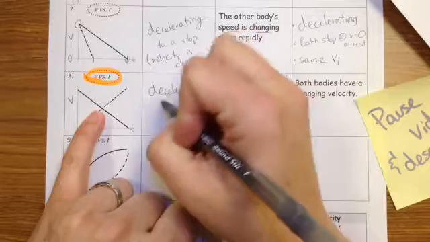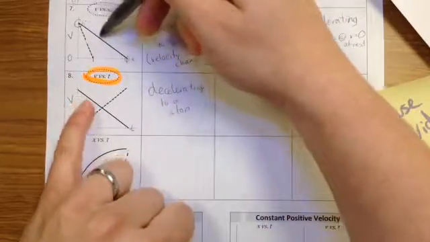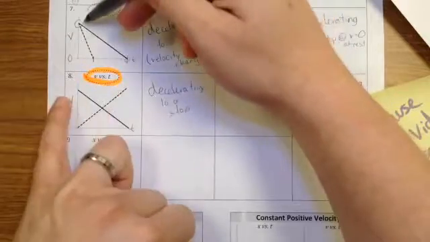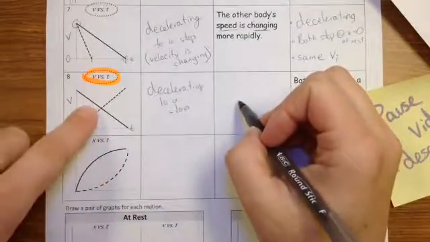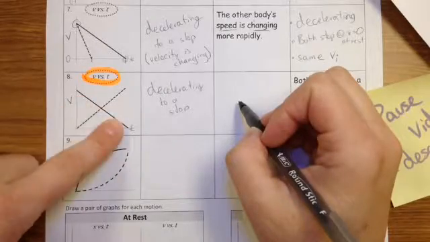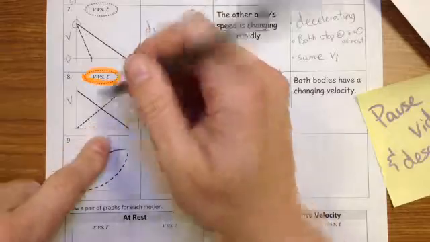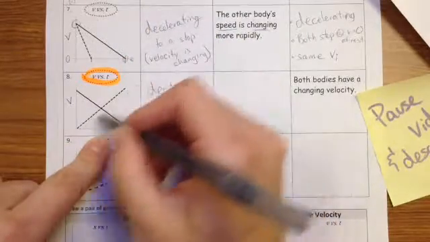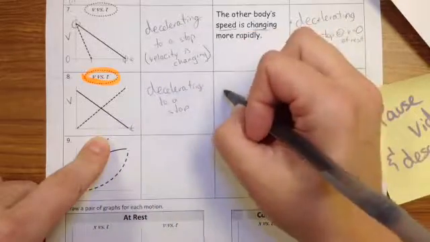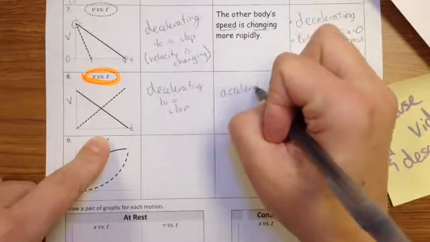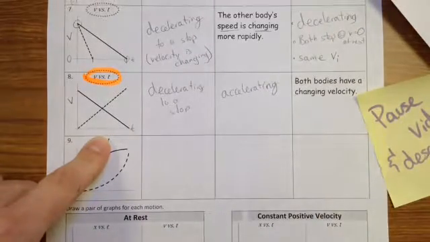Decelerating to a stop. If you look at those two, almost identical, both velocity versus time graphs. What is different about these two? All right, this one's decelerating, that one is doing what? That positive slope in a velocity versus time graph tells us what? Accelerating. Okay, accelerating.